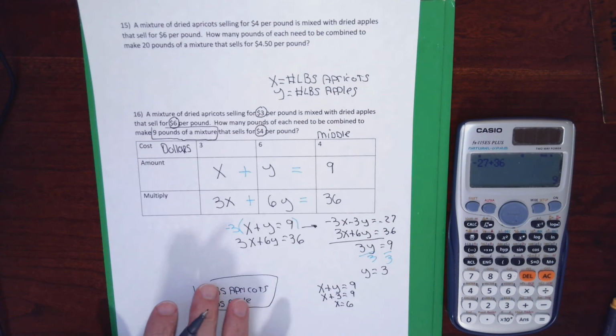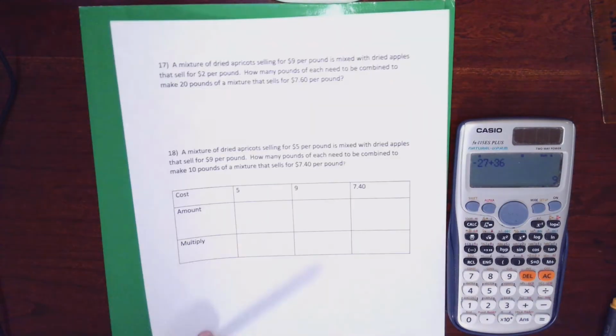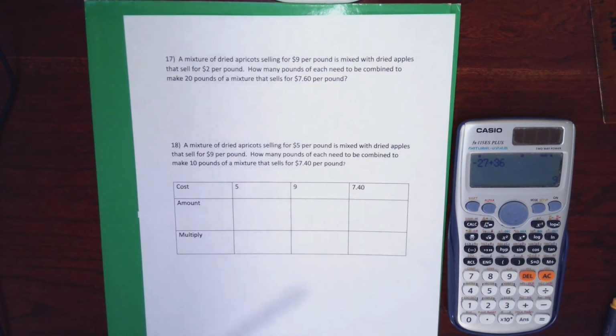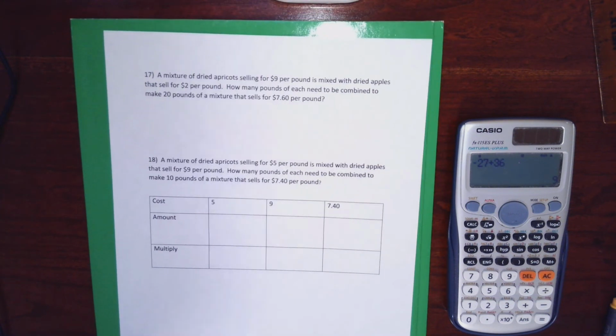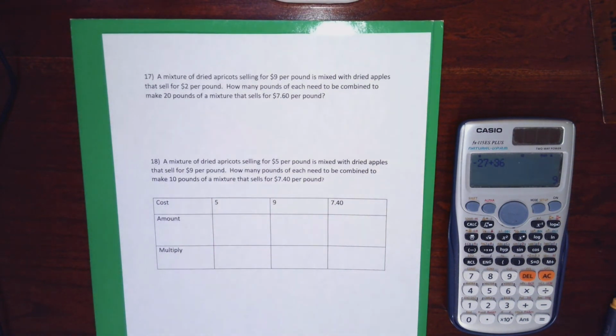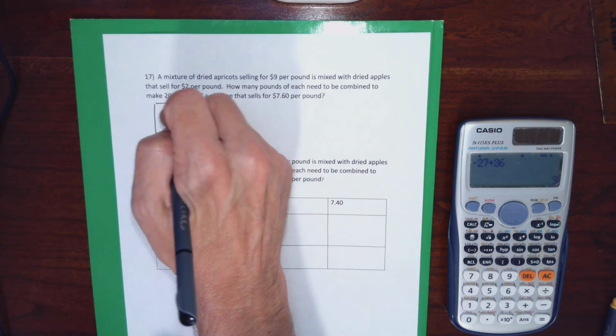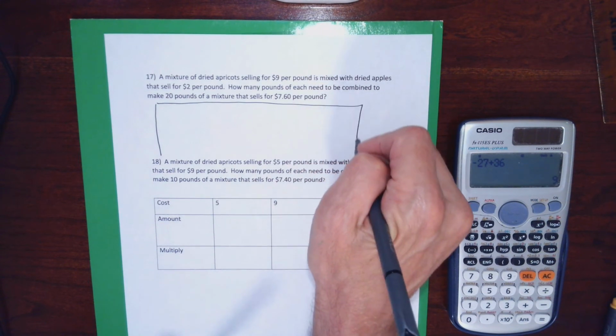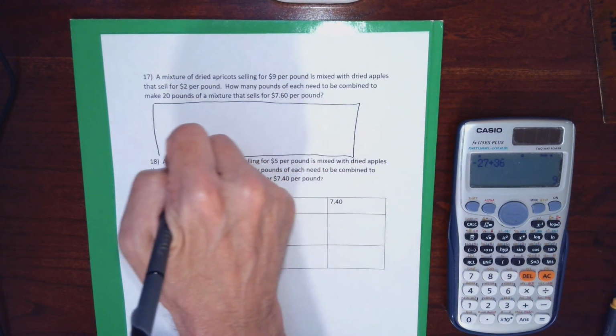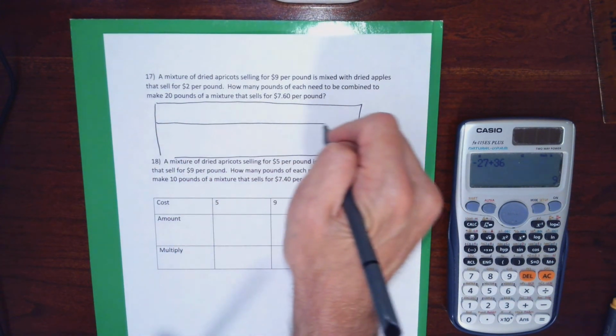Let us just set up problem 17. Maybe you can try to set up problem 17, but I won't solve it just to keep the video at a reasonable length. So I'm just going to get you ready to do problem 17. Pause the video and do it yourself would be great.